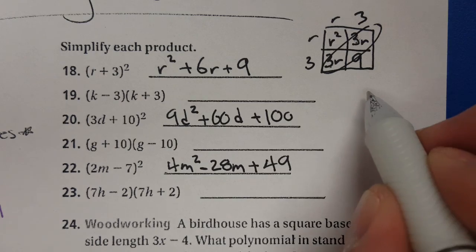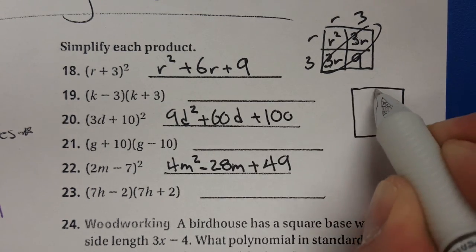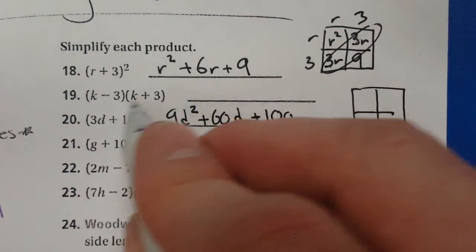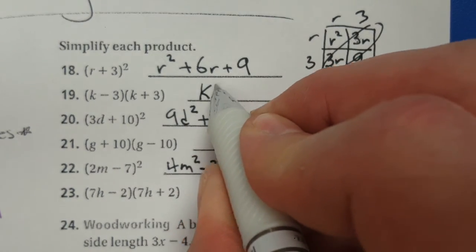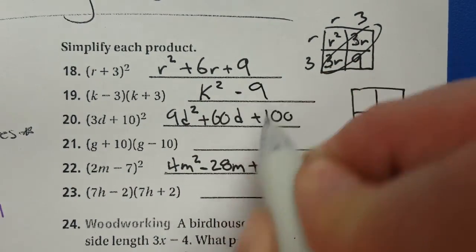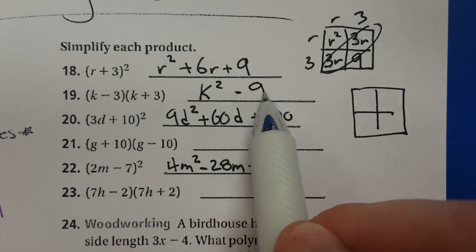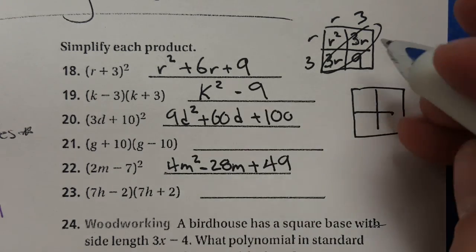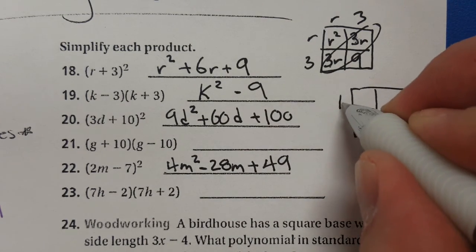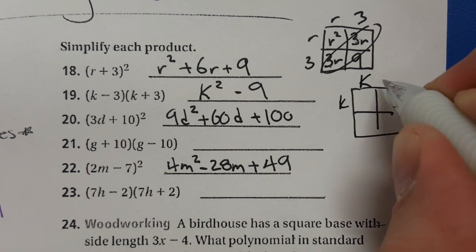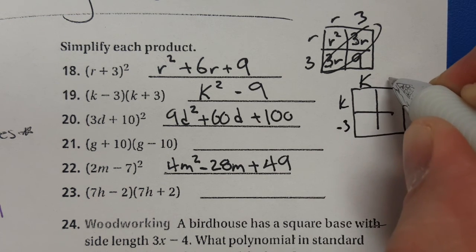All right, so I'll spell the first one out for you here. I'll start with the answer. Looking at this, the answer I know is going to be a k squared minus a 9. The pattern is always the first thing squared minus the second thing squared. Where's the double combo? There is no double combo because they cancel, friends. So here we got the k minus 3 and the k plus 3.